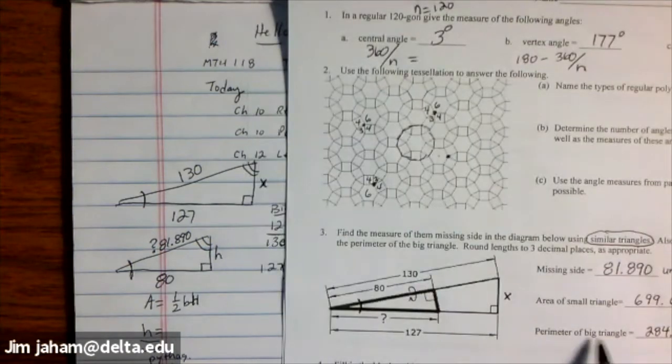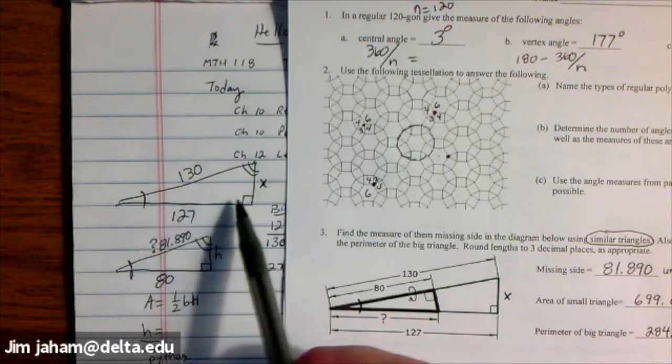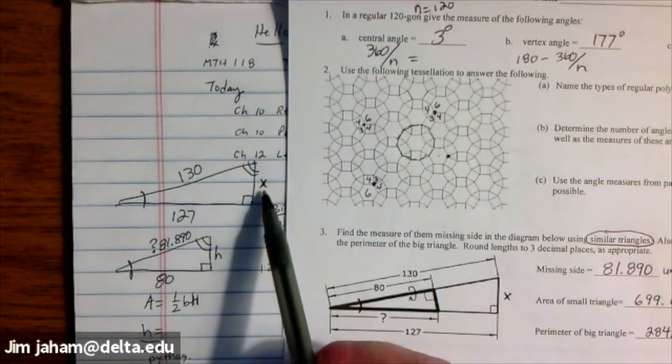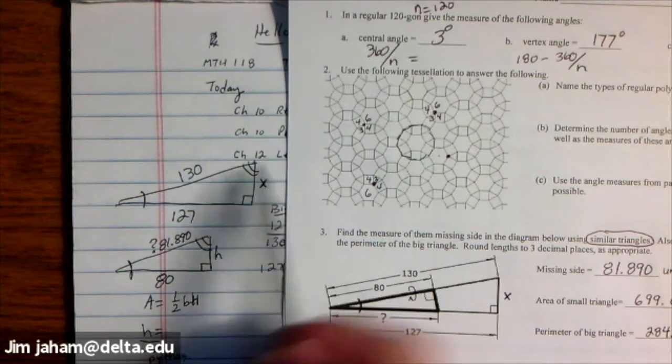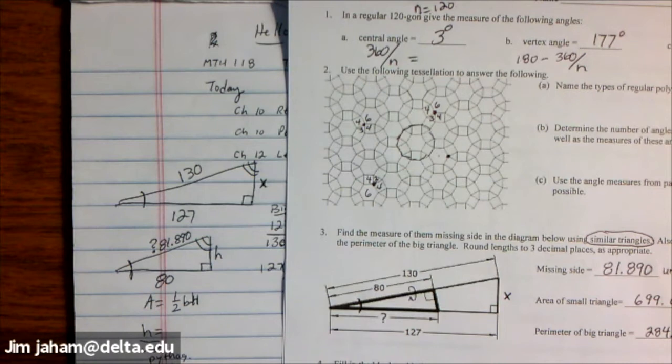The perimeter of the big triangle, well, that's the distance around. So if we want to find the perimeter, we have to find the value of x. So go ahead and find the value of x and then add those 3 sides. All right, so there's 2 Pythagorean theorem problems built in here to answer these last two questions.